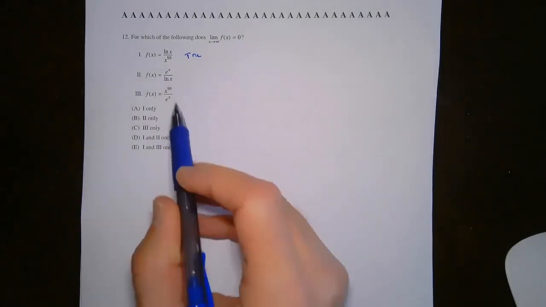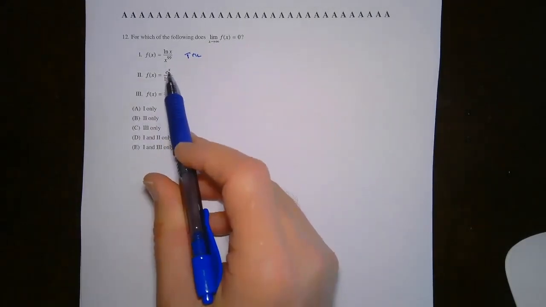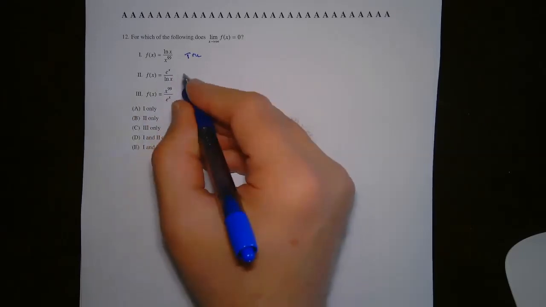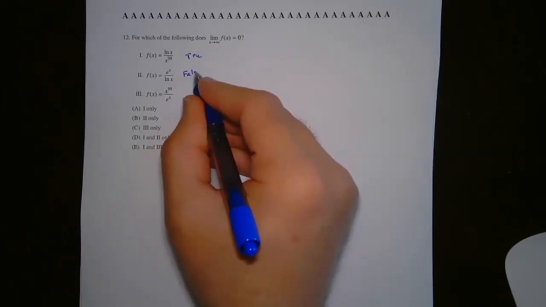Okay, this would be true for e to the x grows faster than natural log of x, okay? So the denominator needs to grow faster than the numerator for this to happen. So this wouldn't be true. So this would be false.